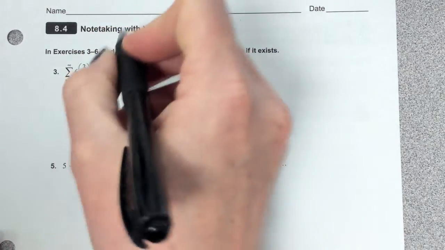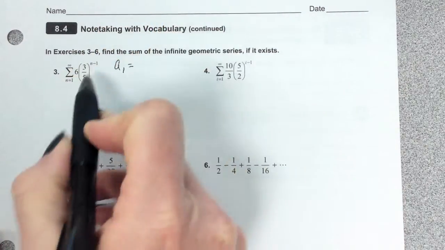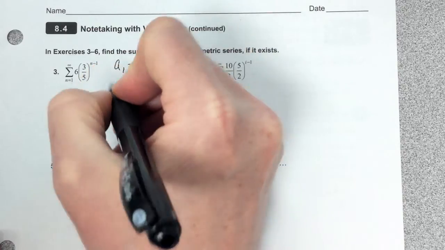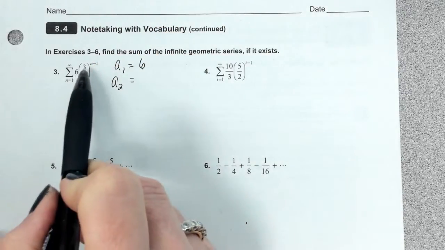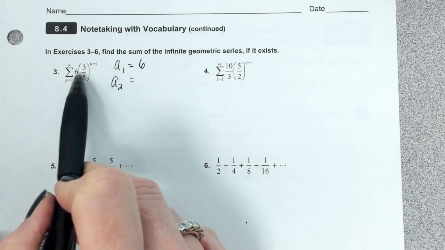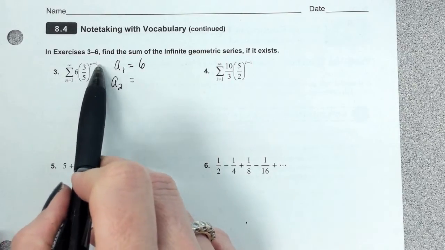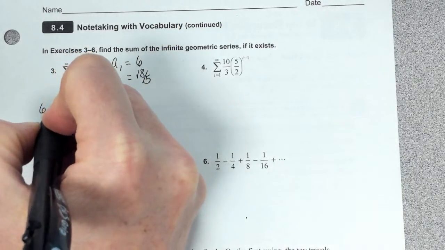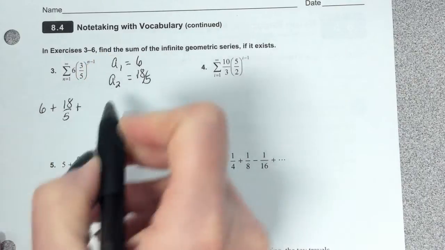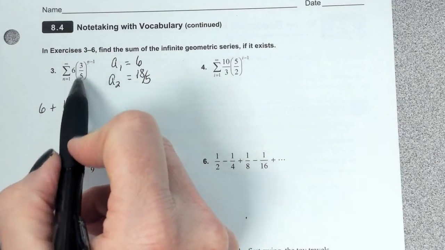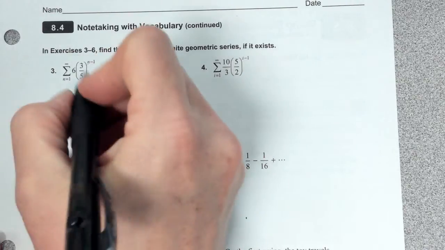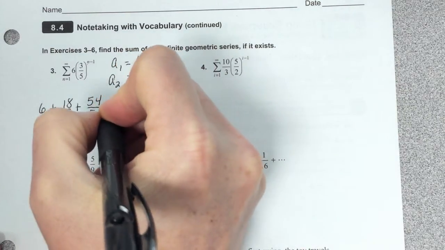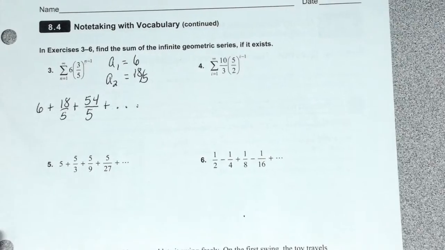If I want to find my first term, a sub 1, I plug in 1 for n. 1 minus 1 is 0. Anything to the 0 power is 1 times 6 is 6. My second term, I plug in 2 for n. 2 minus 1 is 1 times 3/5 raised to that, and that's going to give me 18/5. So here's what's going to be happening. I'm going to have 6 plus 18/5. Then I can plug in 3. That's going to be 2. If I square that, 9 over 25 times 6 is going to be 54 over 5. Plus dot, dot, dot. It's going on forever.